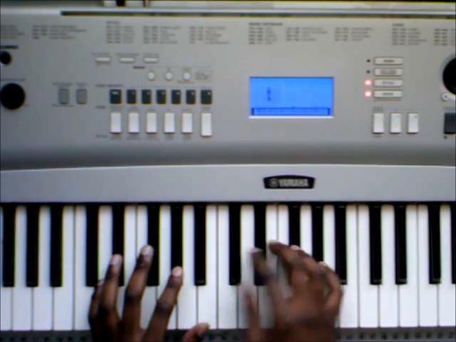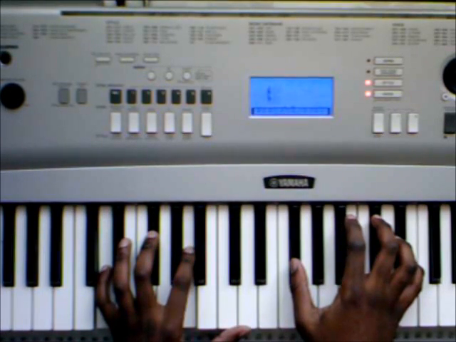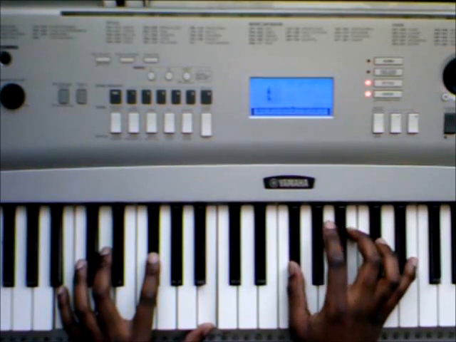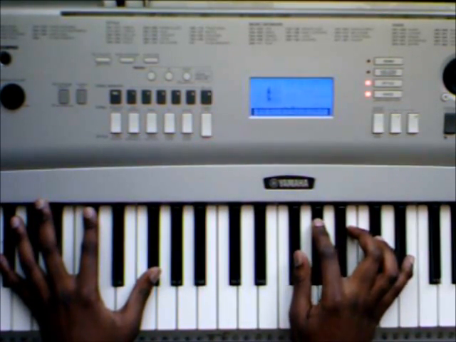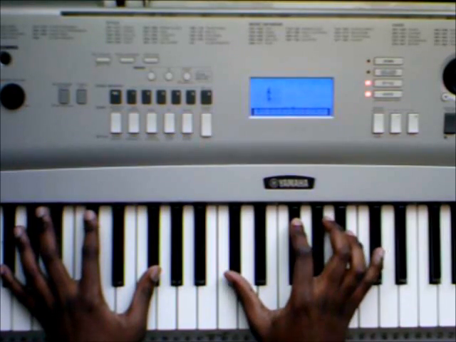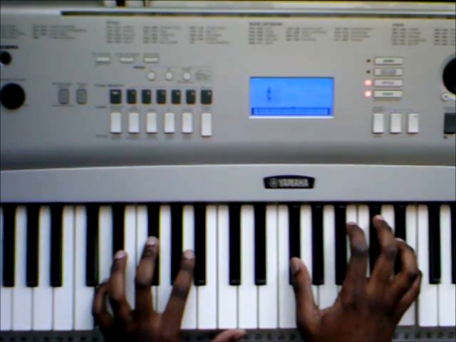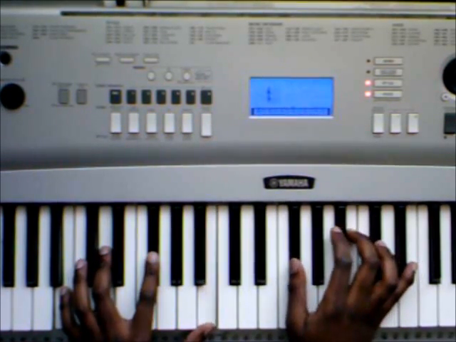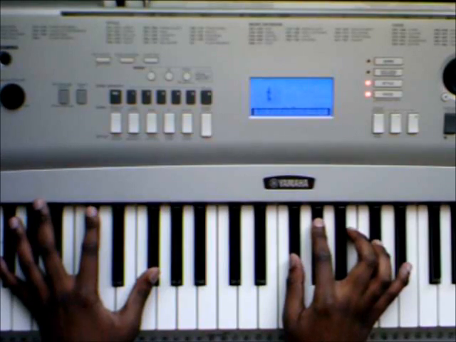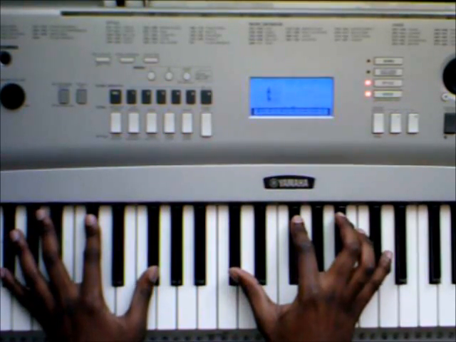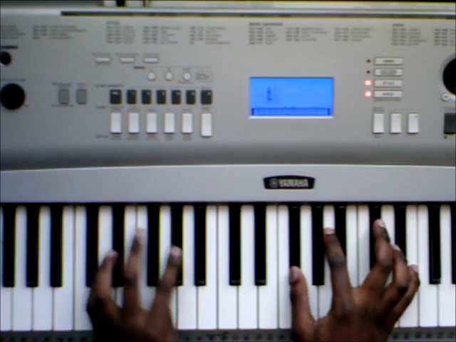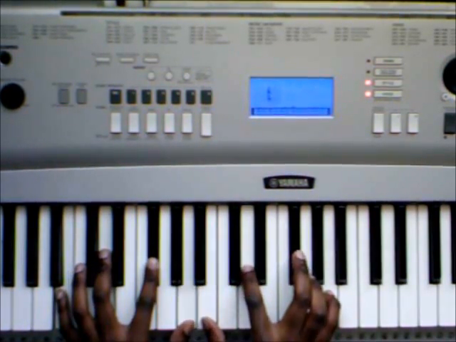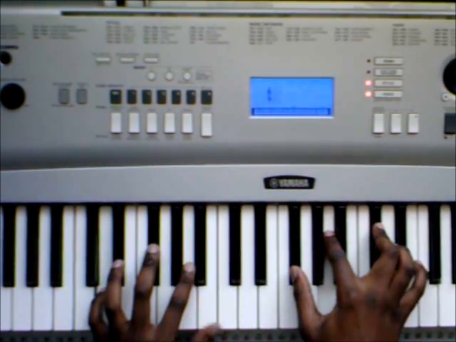Dead Presidents, Jeezy, F sharp minor. Young Jeezy, Can't Leave You Alone, Nia, F sharp minor.